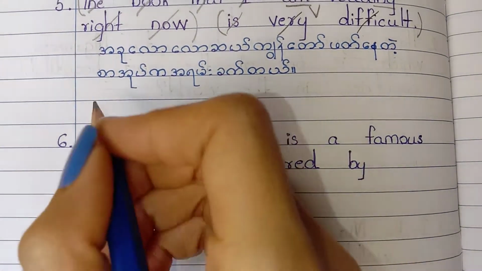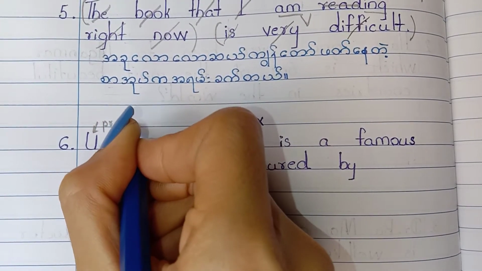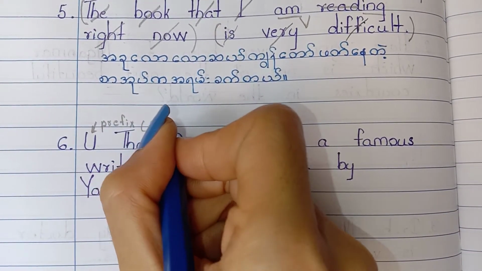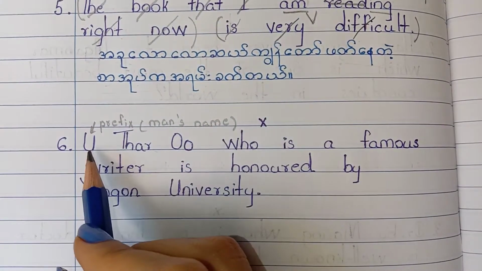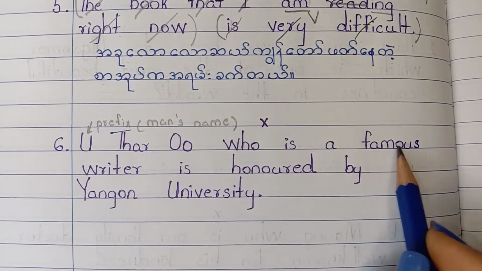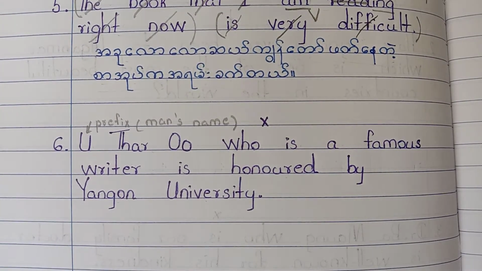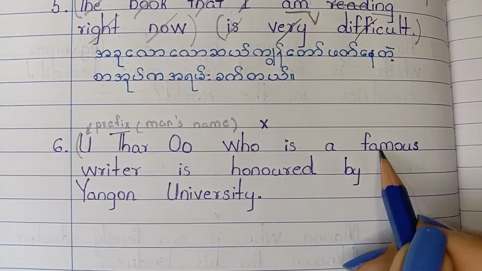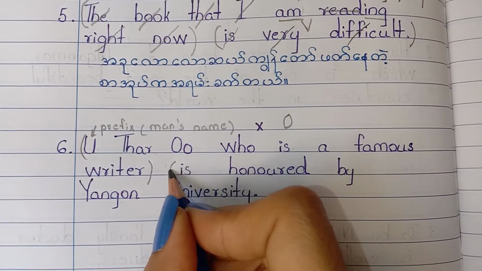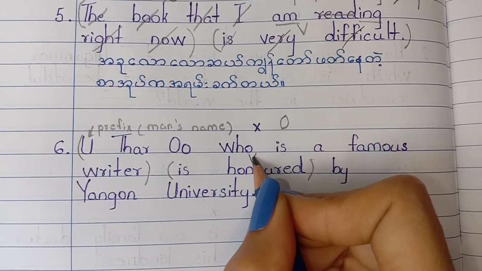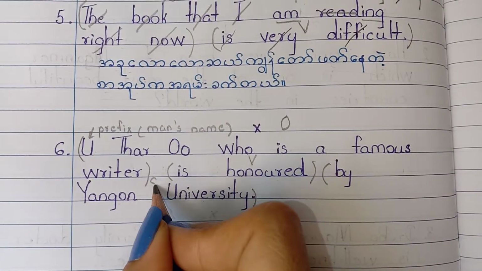Uta, U here means a preface for the man's name. So Uta, who is a famous writer, is honored by Yangon University. Uta, who is a famous writer, is the object. Is honored is the verb. And by Yangon University is the subject.